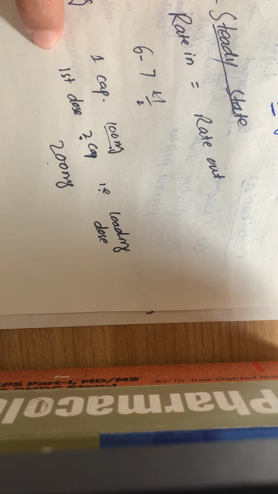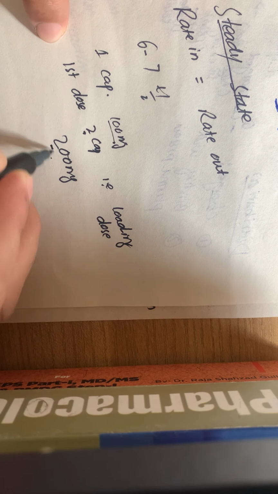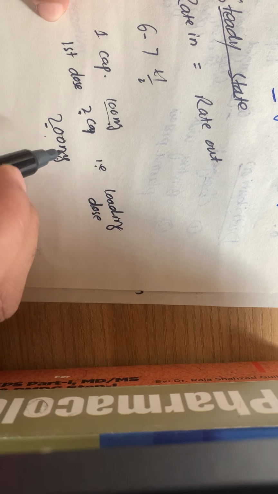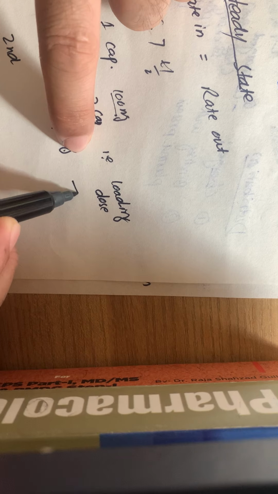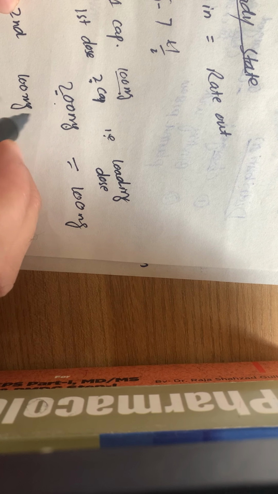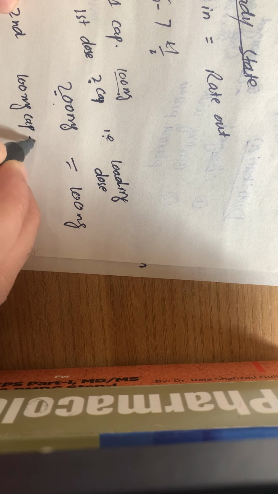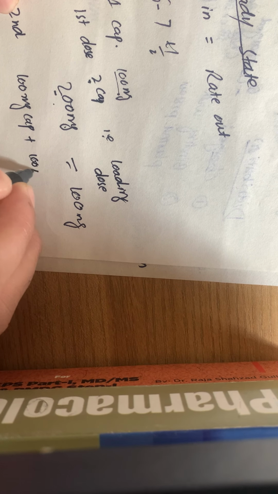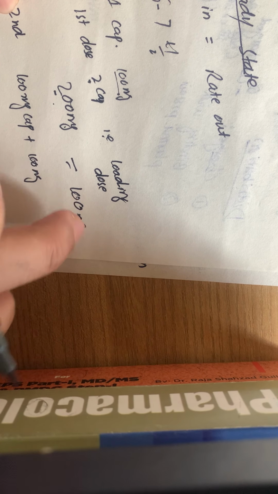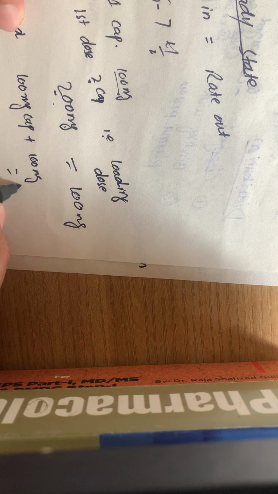Then after one half-life it becomes half, 100, and we take the second dose, right? So 200, then later it becomes half, 100 mg. In the second dose we take a 100 mg capsule, plus the 100 mg plasma drug concentration, it will become 200 mg.